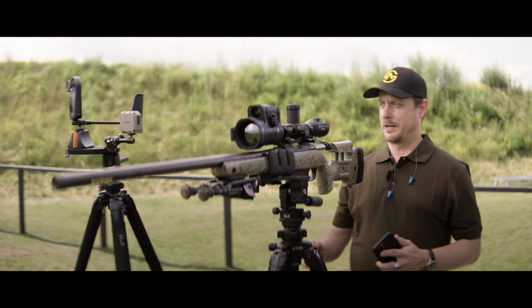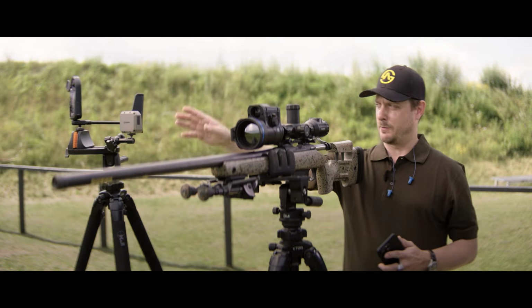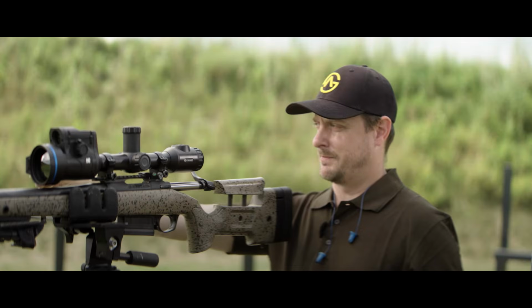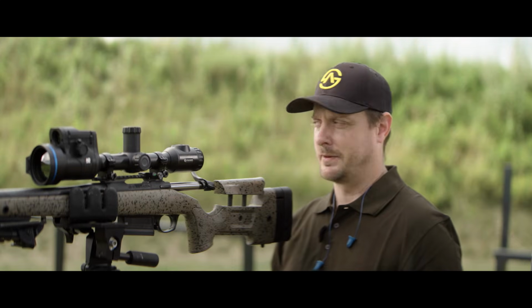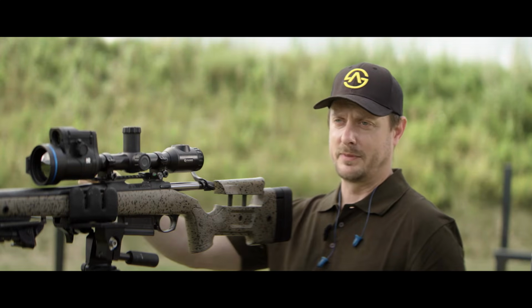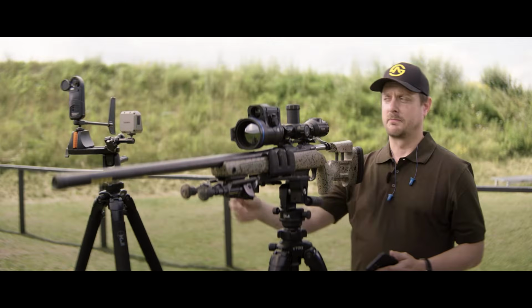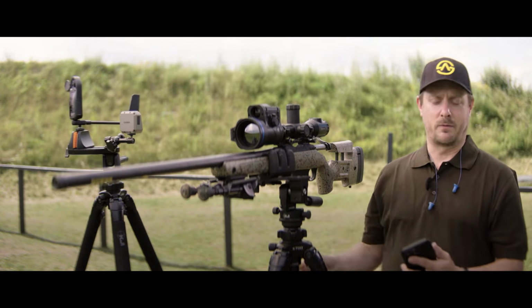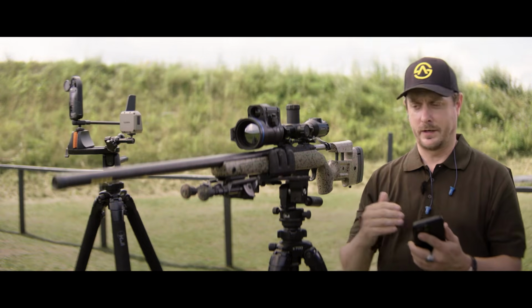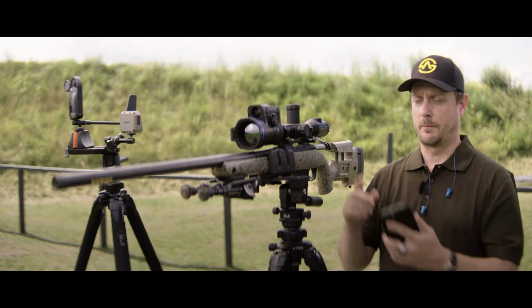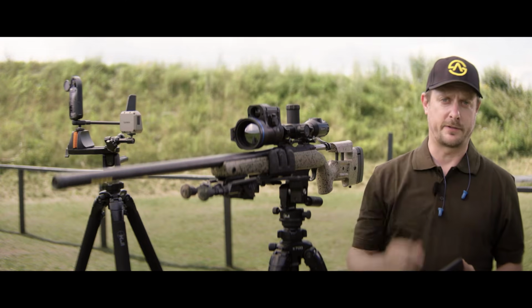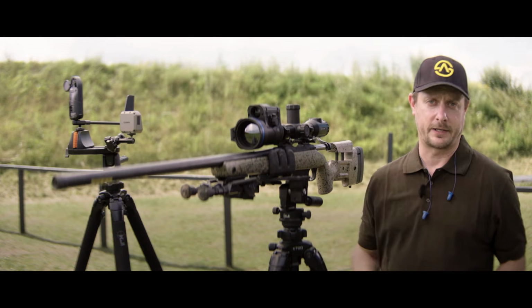Things that we need now at the range are a chronograph and a weather station. We're going to collect the weather data and input that into the app. After that, we're going to be shooting 10 rounds to get the average velocity of the bullet. Then we're going to update the profile with these current conditions and upload it to the scope. And then we're going to be shooting at a further distance to show how good this calculator actually is.